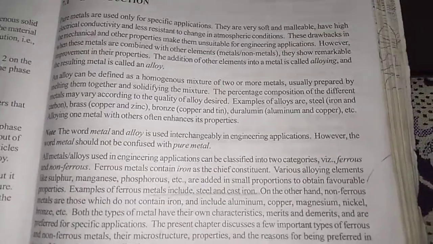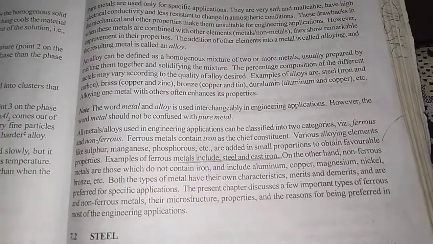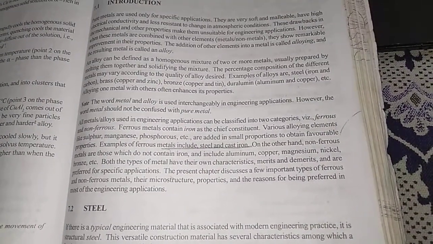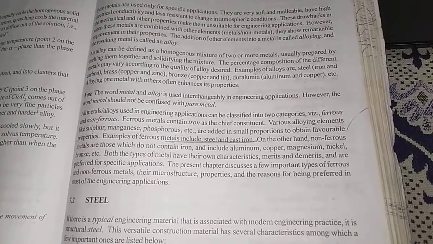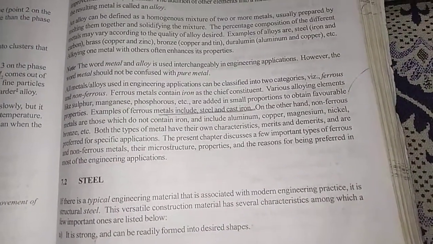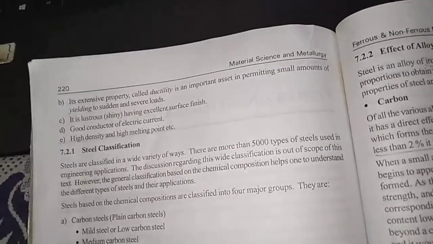Now steel is a product which is used very much in applications, not just for the industrial but also for the domestic purpose. It's a typical engineering material which has a lot of modern engineering practice. There are certain characteristics of steel we have to concentrate on. It is pretty strong and very much machinable. That's very important because you can use it for whatever shapes you desire.